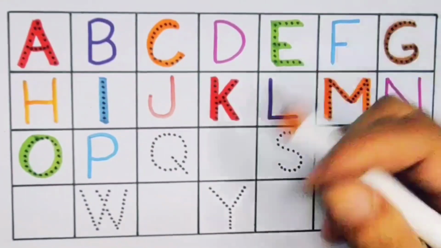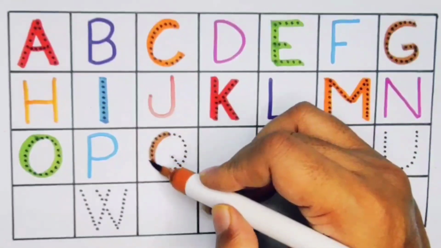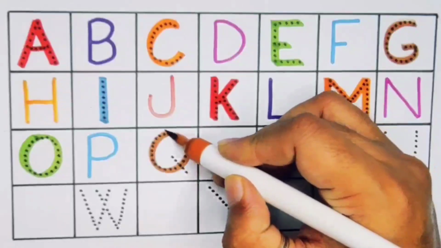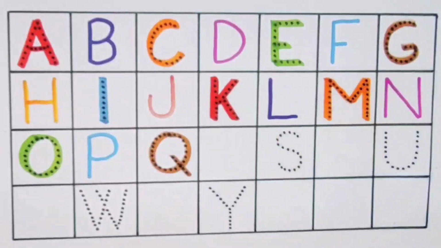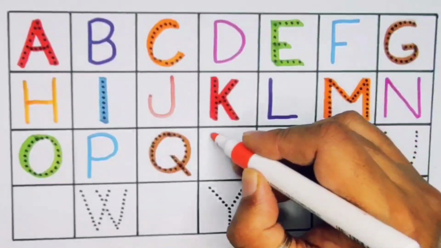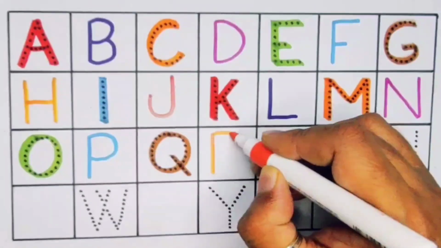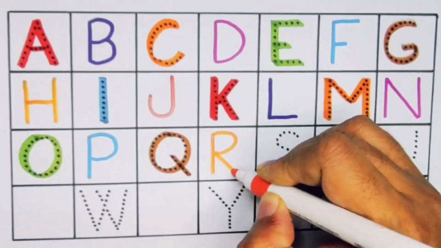Next Q. Q for queen. Next kids R. R for rabbit.